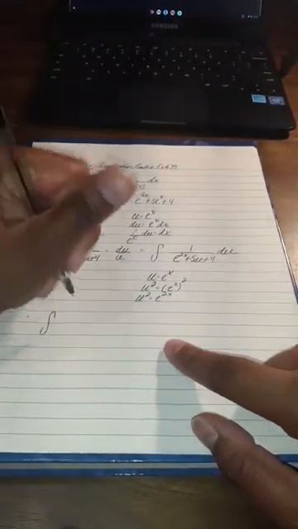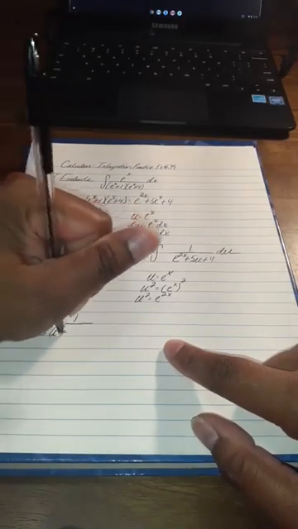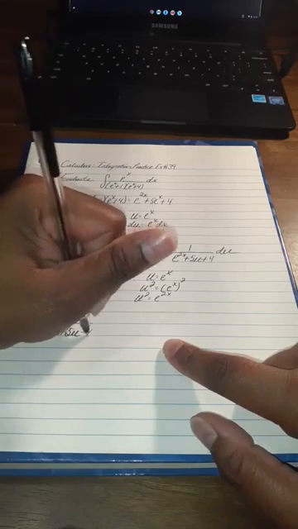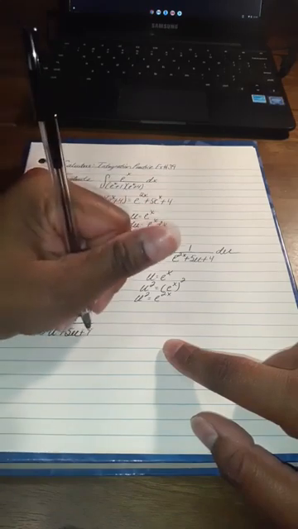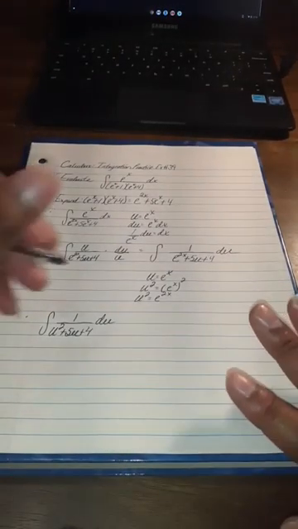So this becomes the integral of 1 over u squared plus 5u plus 4 integrated with respect to u. So now we can take the partial fraction and go from there.